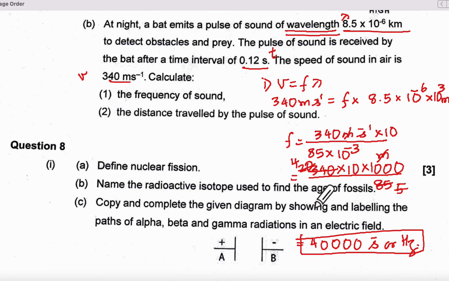Good. Now the distance traveled by the pulse of the sound. For the second part, you will say V is equal to total distance, which will be 2D upon T. So therefore D equals V into T upon 2.